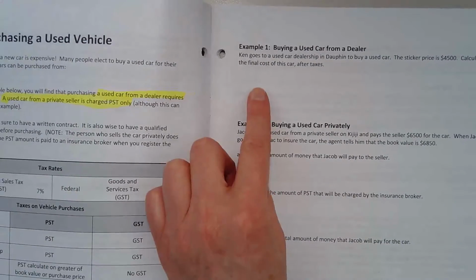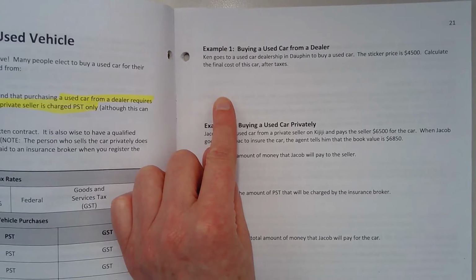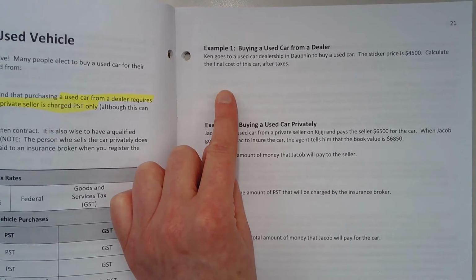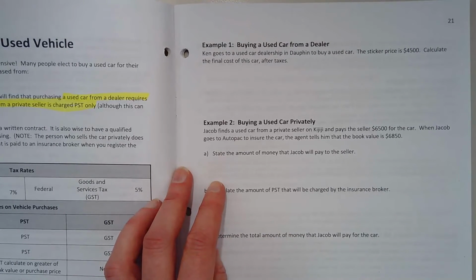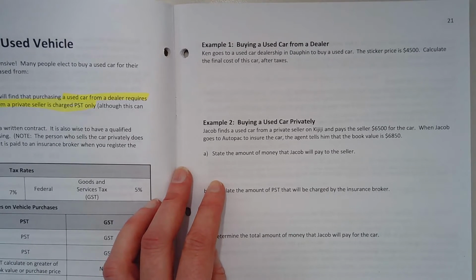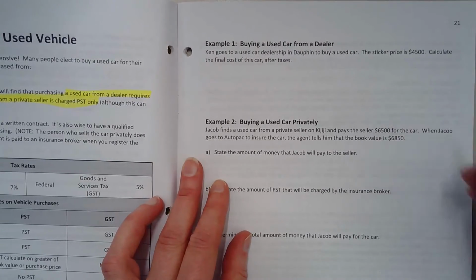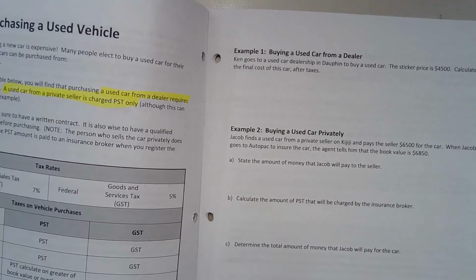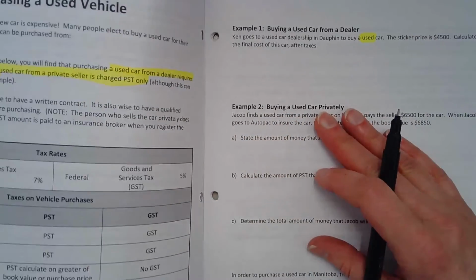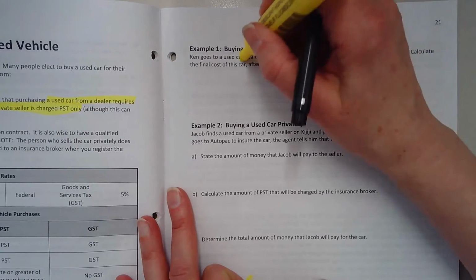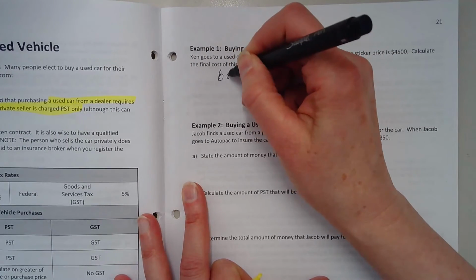Ken goes to a used car dealership in Dauphin to buy a used car. The sticker price is $4,500. Calculate the final cost of this car after taxes, okay? The big thing to remember is this is a used vehicle from a dealership. This means both taxes are charged.